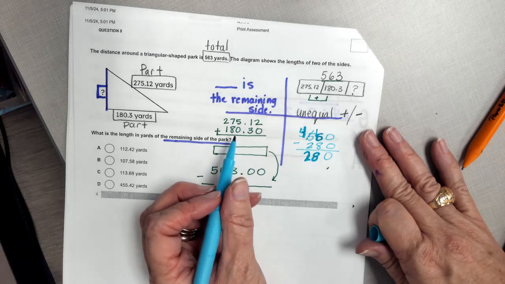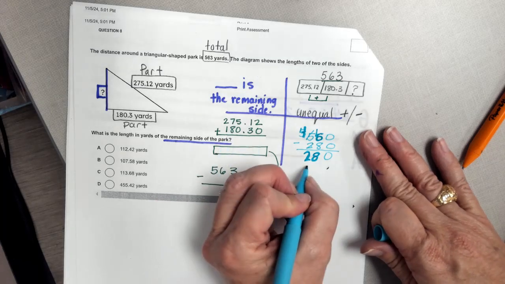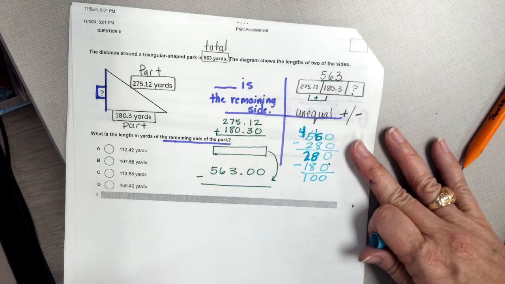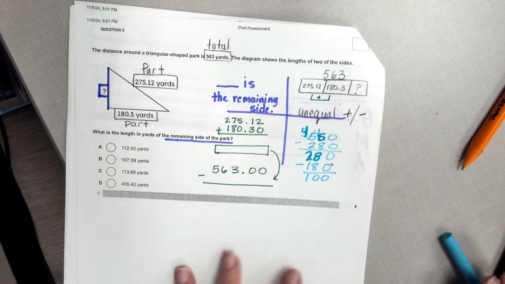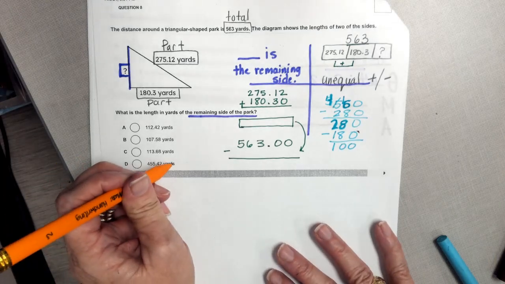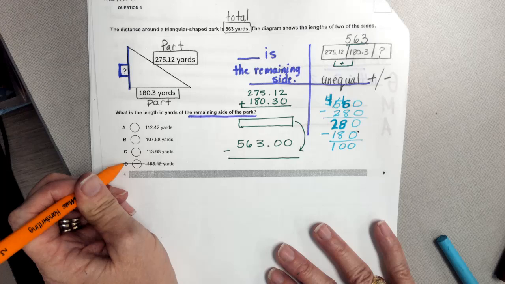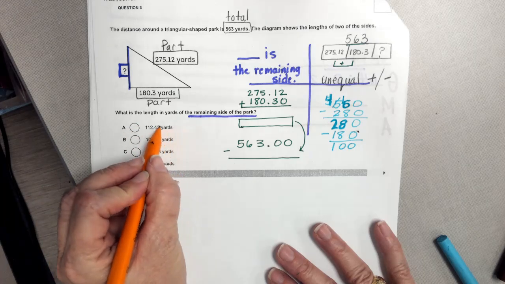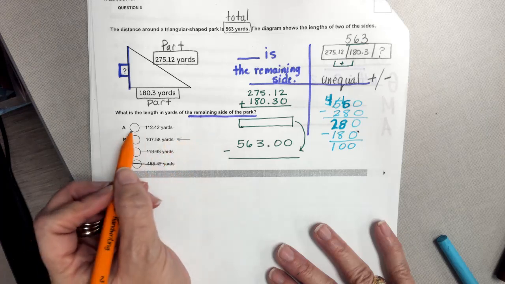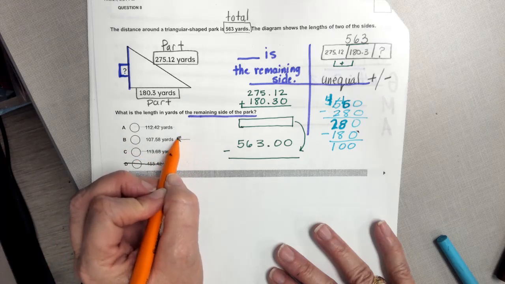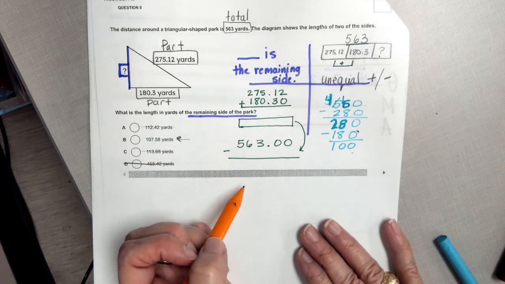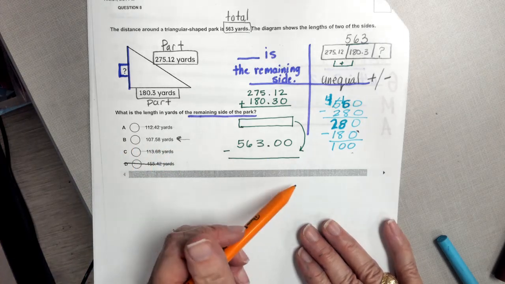And then if I take this and just say 180, looks like my answer is going to be pretty close to 100. So as I scan my answer choices, I know it's definitely not going to be this one. And I'm thinking it's probably not A and it's probably not B, but it might be C, but it might be this one. But I remember I was estimating, so it could be these answer choices. So be very careful with your thinking. Go and solve and find the answer.